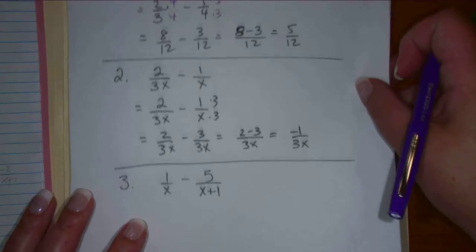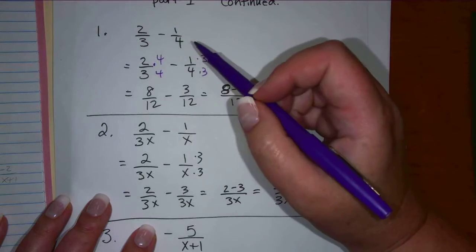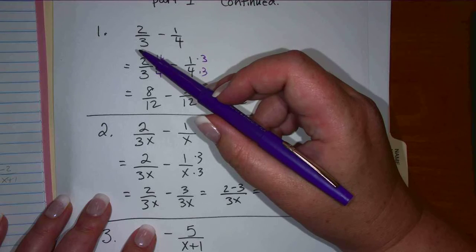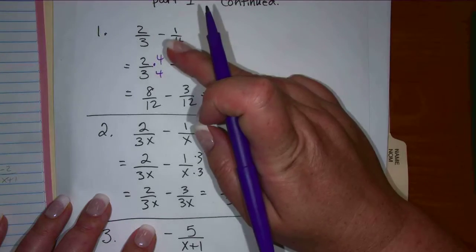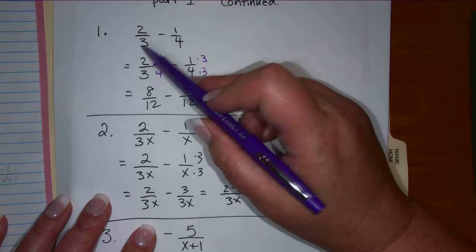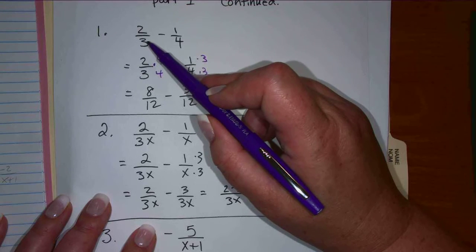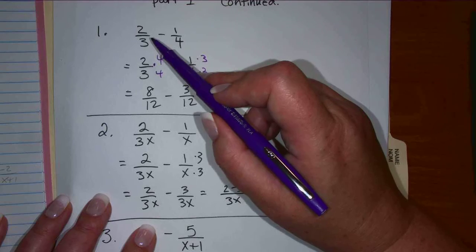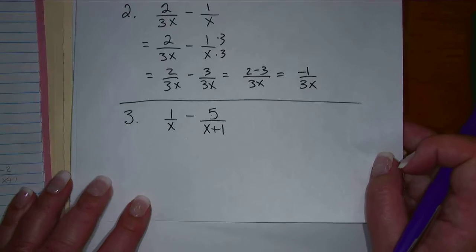Okay, what were the 2 bottoms to start on this first one? 3 and 4. So 3 plus 1 is 4. Do you agree with that? What was the common denominator? What did we do? Multiply them and got 12. You didn't add 1 to this one. You didn't say the common denominator is 4 and add 1, because that's not how you do a common denominator. But when there's this situation, a lot of people will do that.